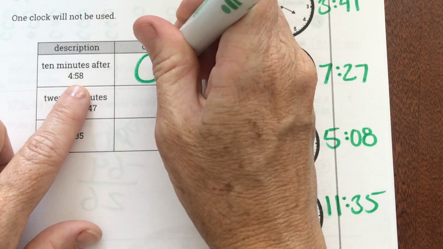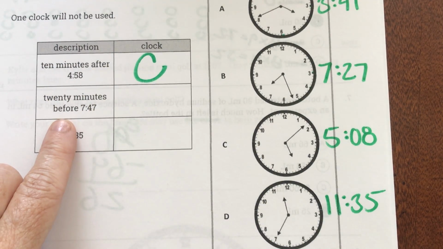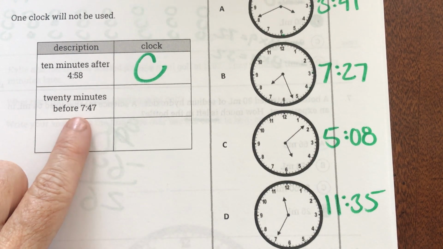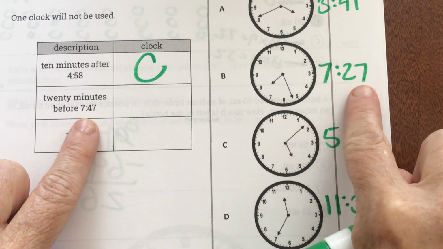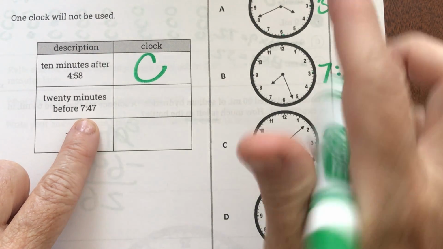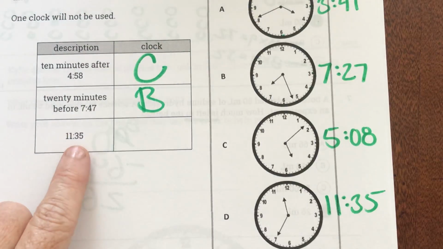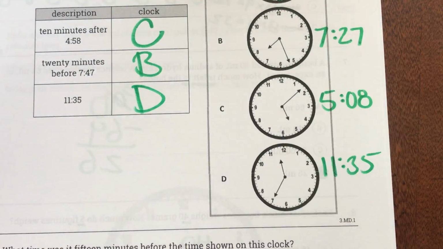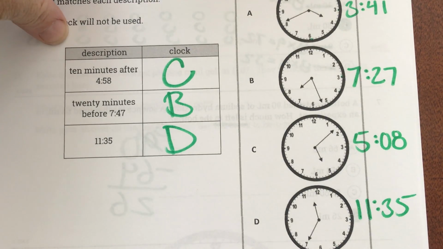So that is clock C. 20 minutes before. Before means happened earlier. Before 7:47, 20 minutes would be 7:27. And 11:35 is D exactly. So that's how I would have attacked that problem.